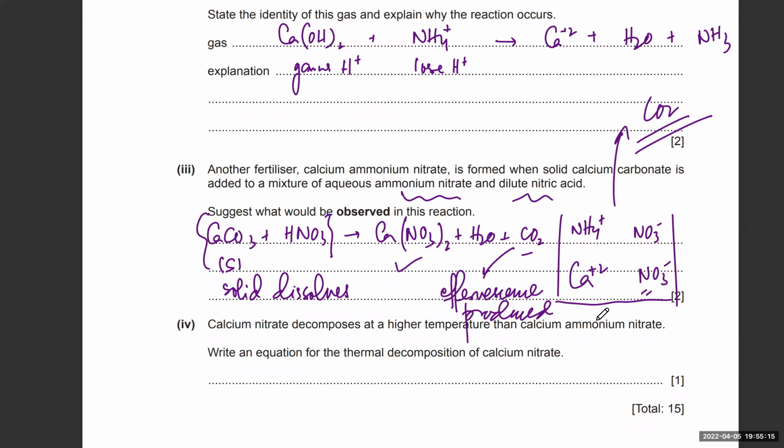Calcium nitrate decomposes at a higher temperature than calcium ammonium nitrate. Write an equation for the decomposition. It's the same typical equation: NO2 is produced, plus half O2.